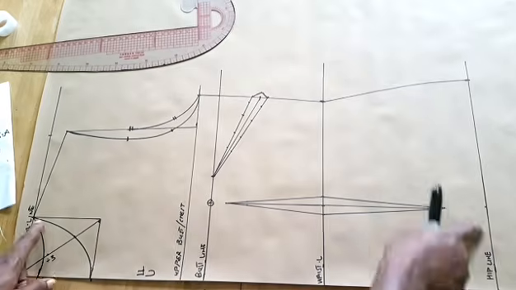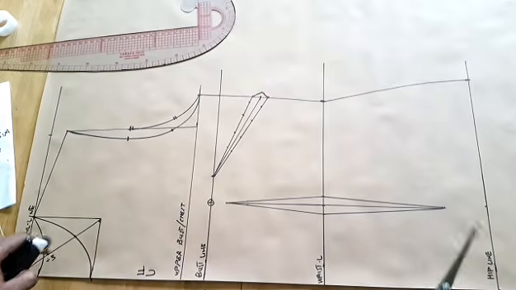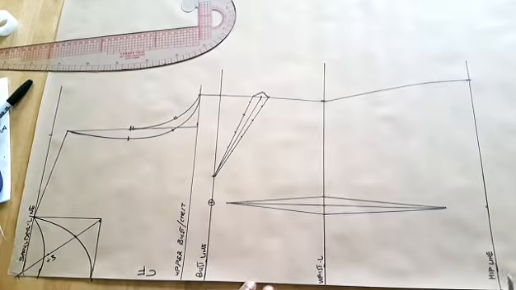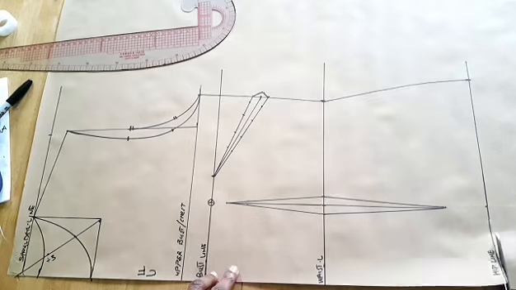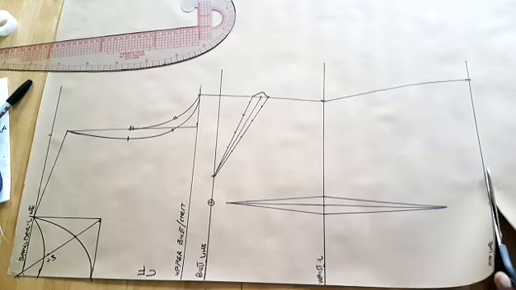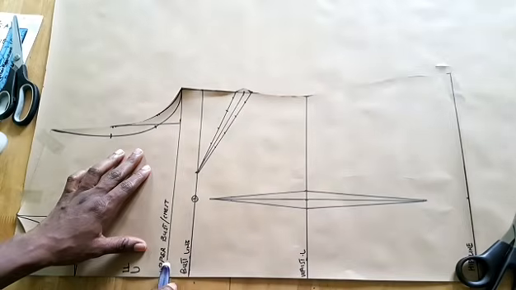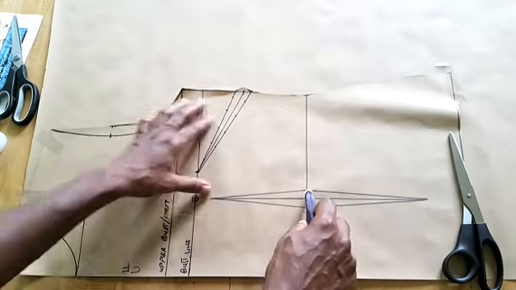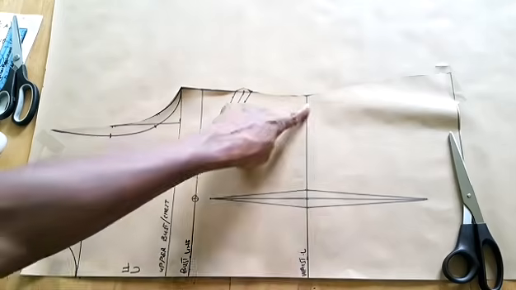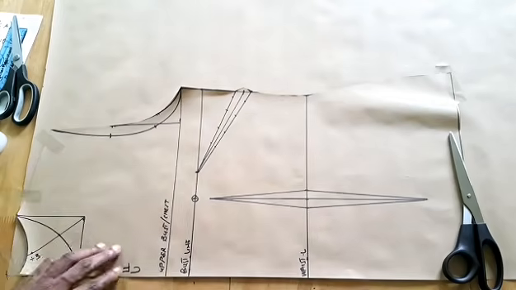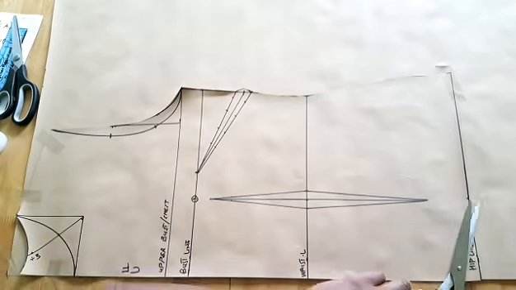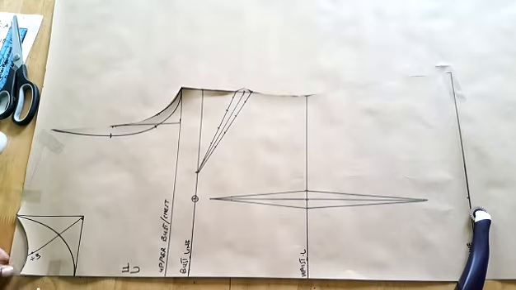So I'm just marking that so that we know that that is the front and that is the back armhole. So once I've done that, I want to cut it out, and I will cut it out by using the back neckline and the back armhole. So I've just cut it out and I place it on the new pattern paper to trace out the back bodice, and I just use my tracing wheel to trace all the horizontal lines.